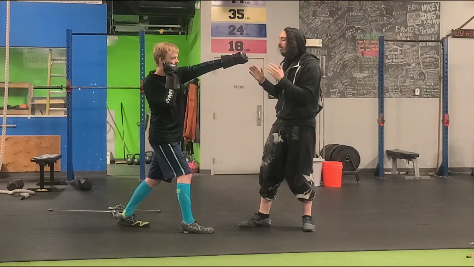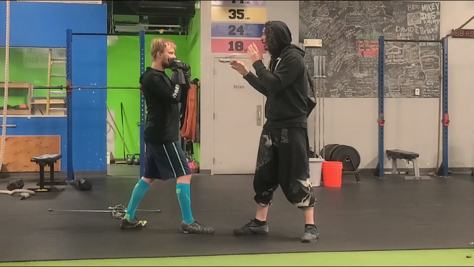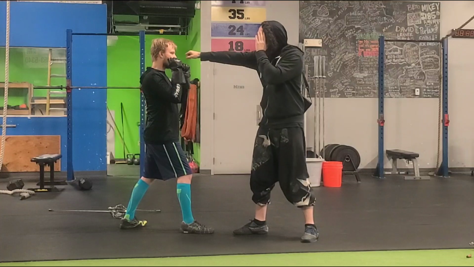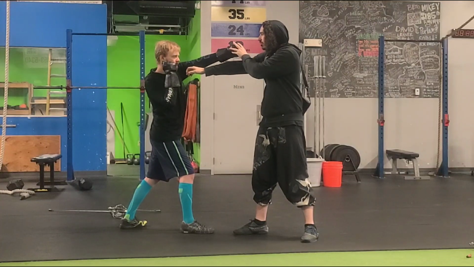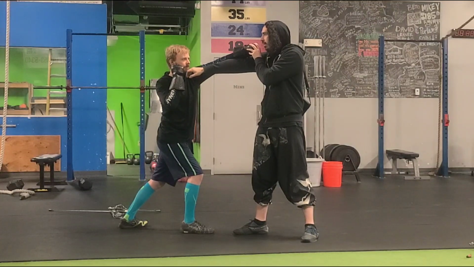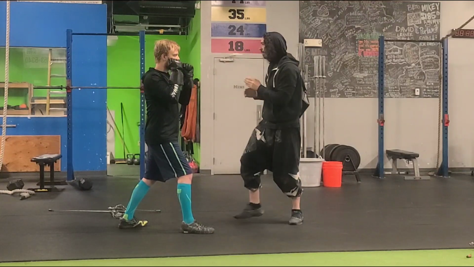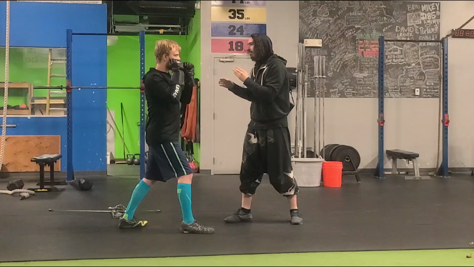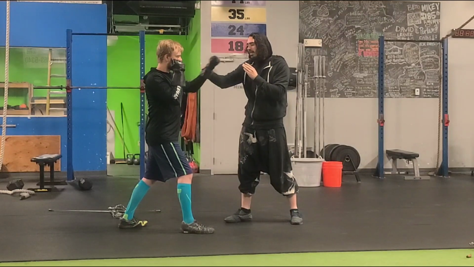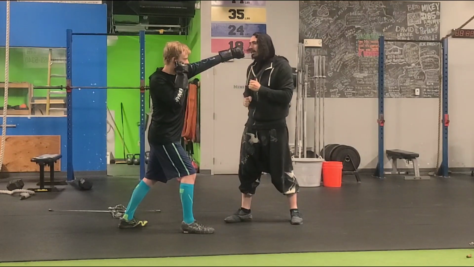But it would be even better for me if I was right eye alignment, because now my jab has a really quick route to him, and his cross has to travel all the way across his body to try and hit me. Where I really don't want to be is left eye alignment, because now my jab has to travel all the way across my body, and his cross has the straight path.